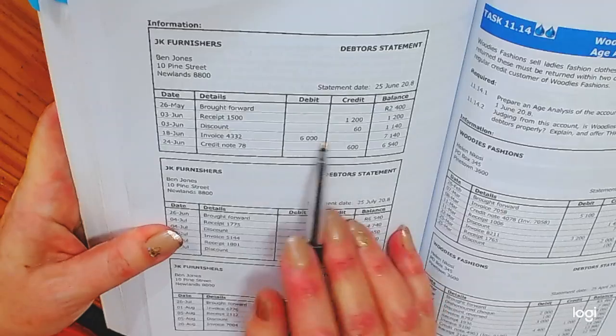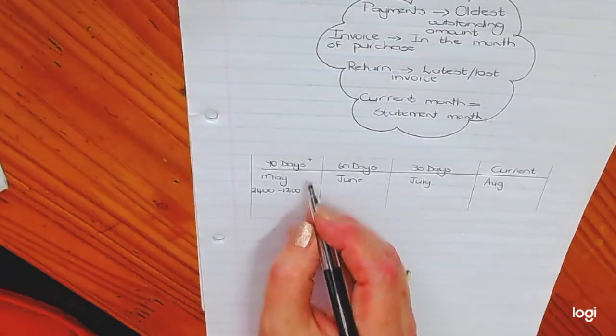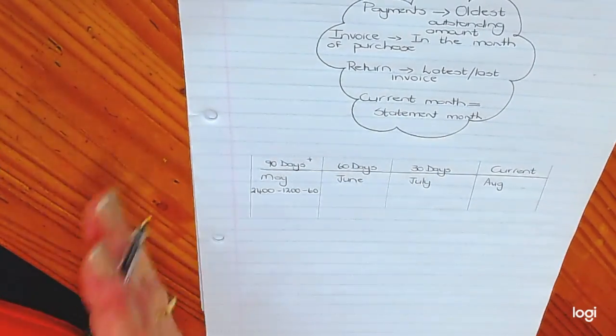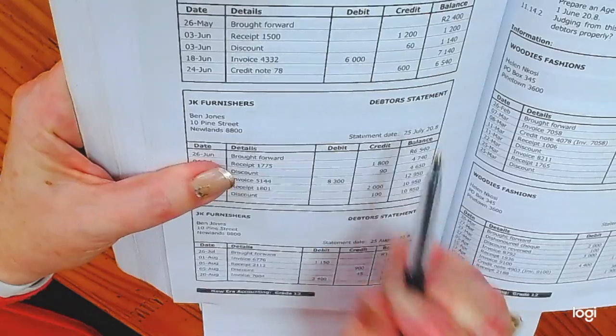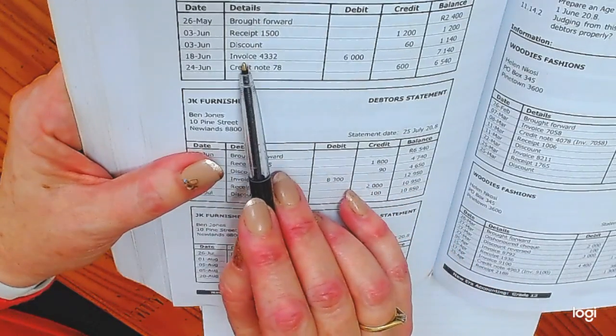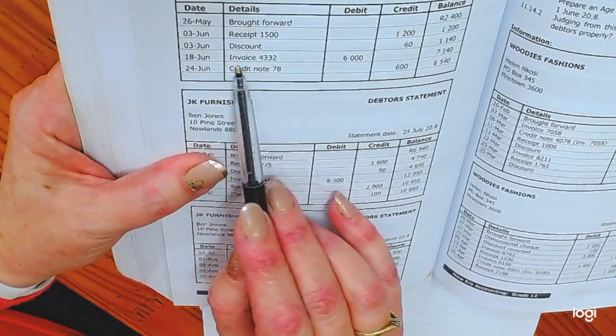The next thing that we have here is a discount. This discount goes with this payment, and it is with that payment there. Next information that we have here is an invoice of 6,000. Now remember, invoice is in the month, on the date, and in that month.